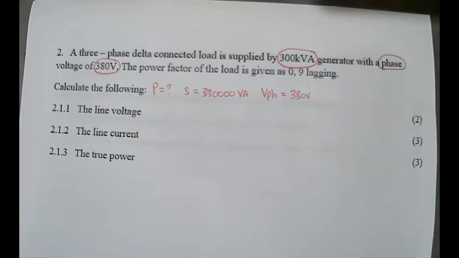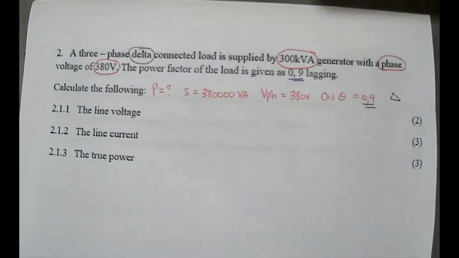The power factor is 0,9. So let's calculate the line voltage. The line voltage, don't forget, is going to be the same because this is a delta connected system. So V phase is equal to VL, must write it like that, equals 380. You're showing that it's the same, there's no need for calculation. But because it's 2 marks, you have to put the reason. The reason is that it's delta.